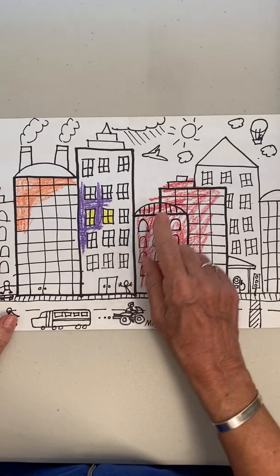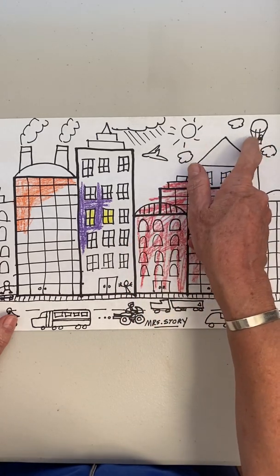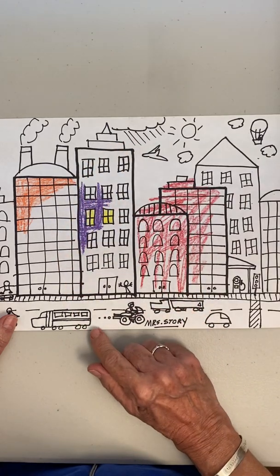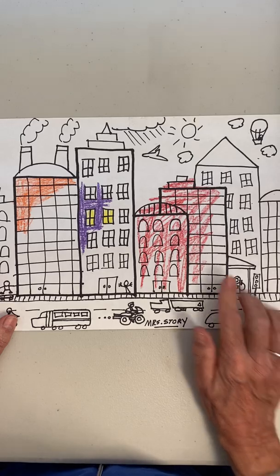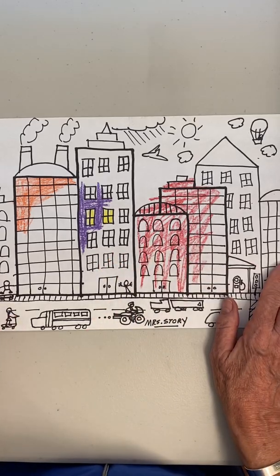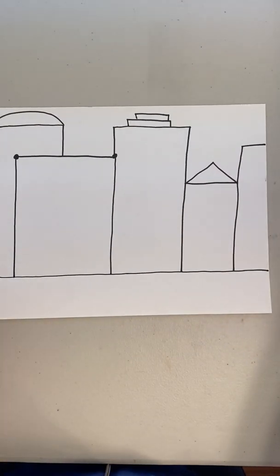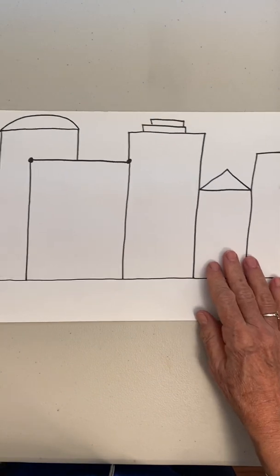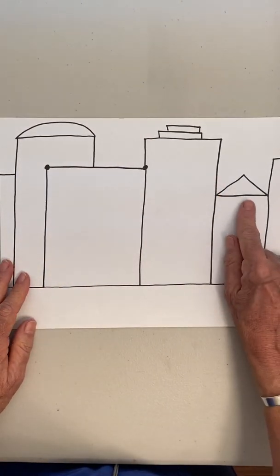You can put all kinds of things in here: airplanes, sun, parachutes, hot air balloon, rain. You can put buses, scooters, and street lights. Everything that has to do with a cityscape. All right, so we will be starting pretty much making rectangles like this. All right, there's going to be this half circle roof. There's going to be the pancake roof and the triangle roof.